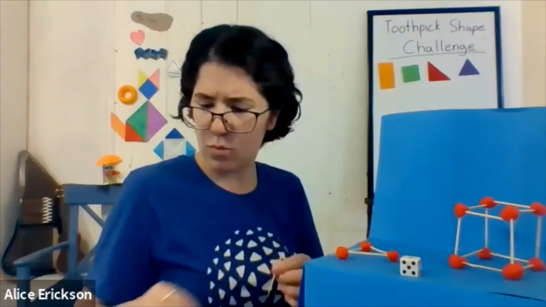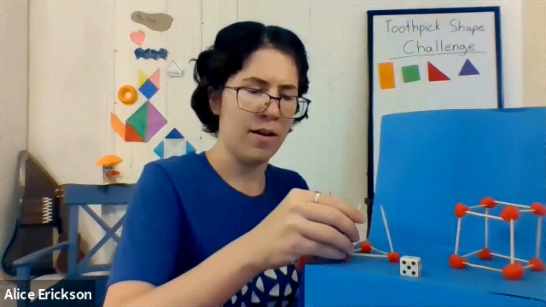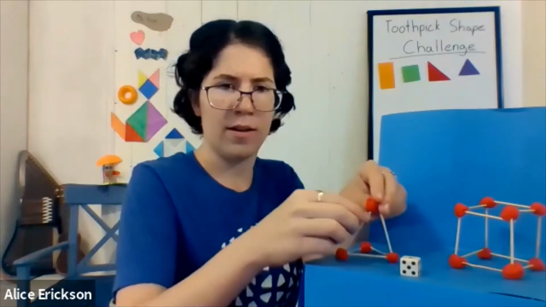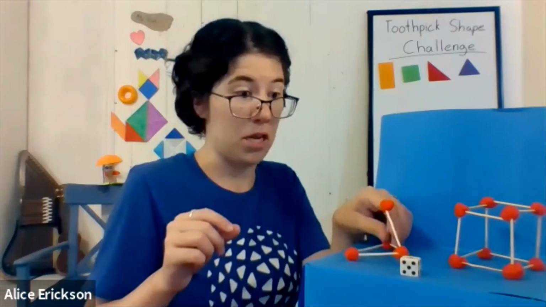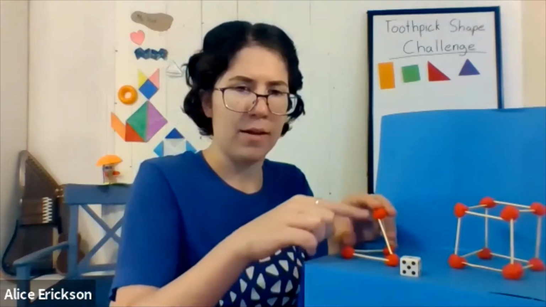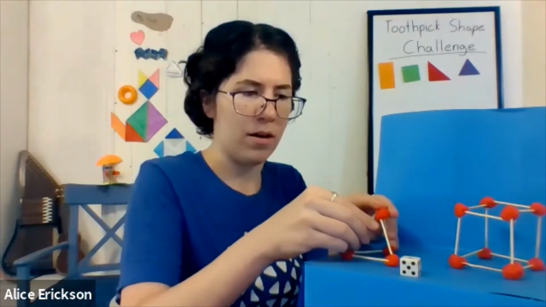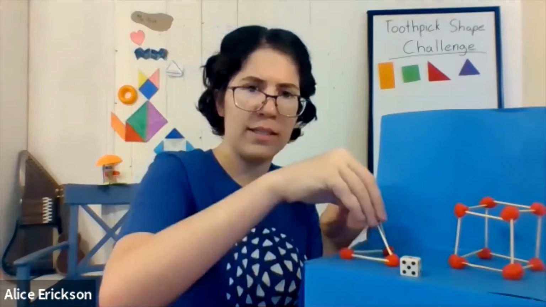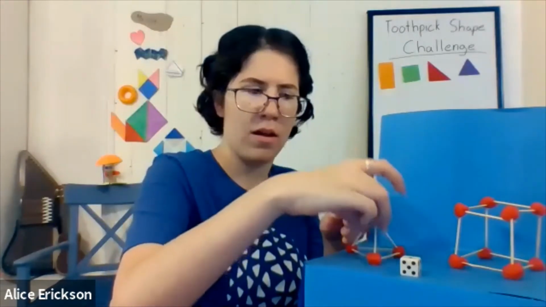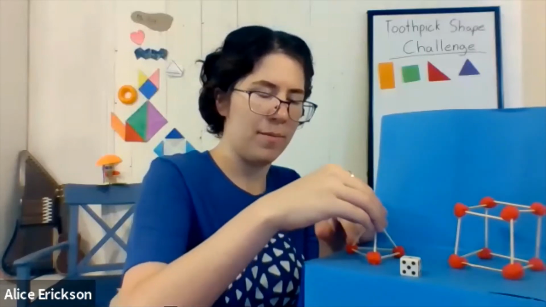So I think that what I'm gonna do is I'm gonna take this toothpick and a toothpick here and stick them together at the top to make a triangle. So now I have 2 triangles that are joined together, which is pretty interesting. But I think I'm going to make another triangle here. Oh, and when I did that, it actually made sort of a little 3-sided pyramid.